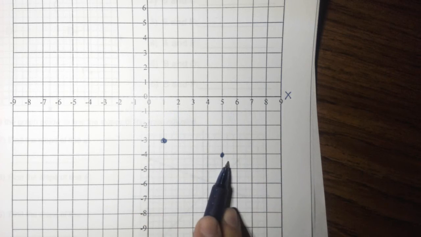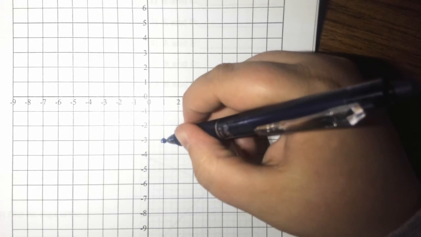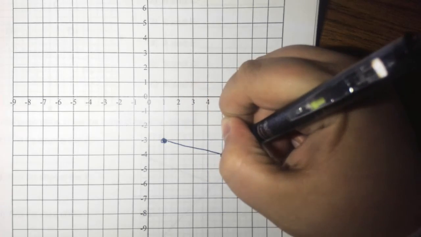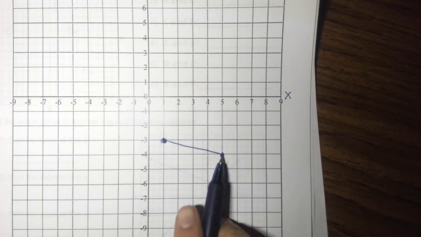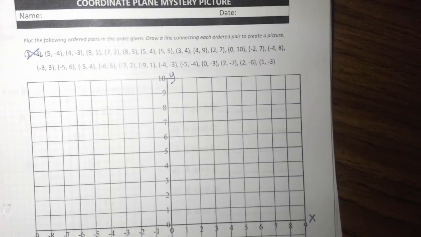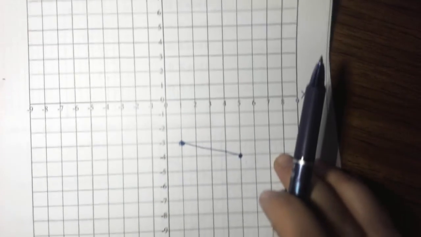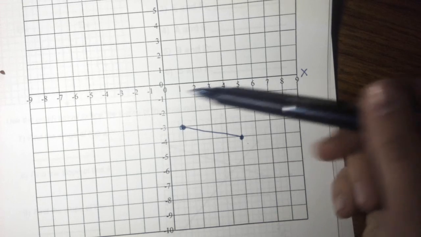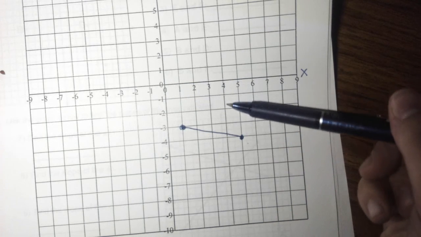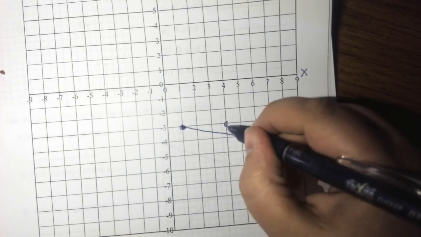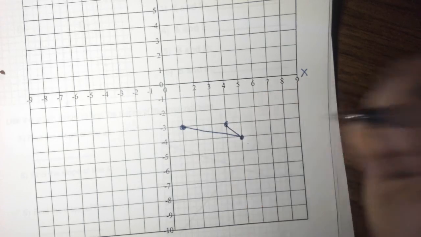After you've plotted 2 points, you connect them. So then after your third point, you connect that. The third point is 4, -3. 4 to the right, down 3. Then you connect those 2 points.